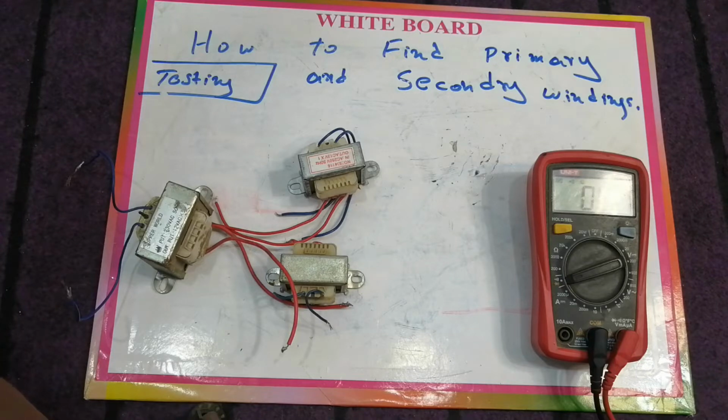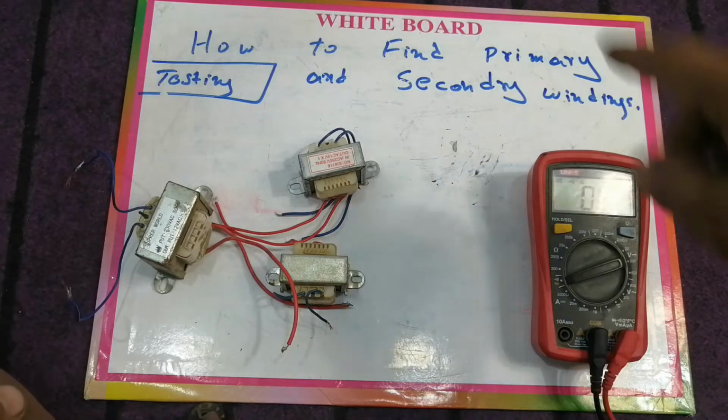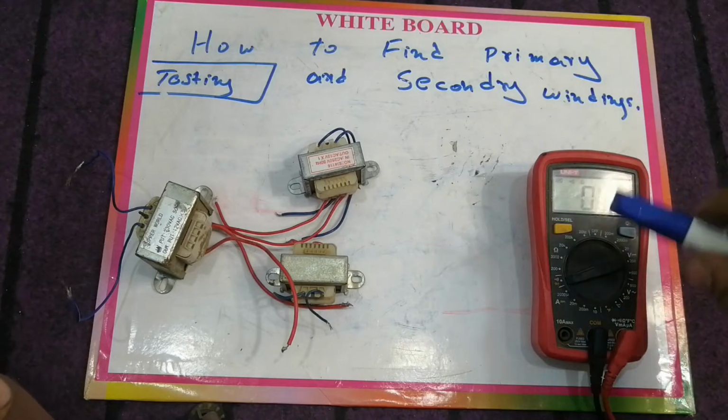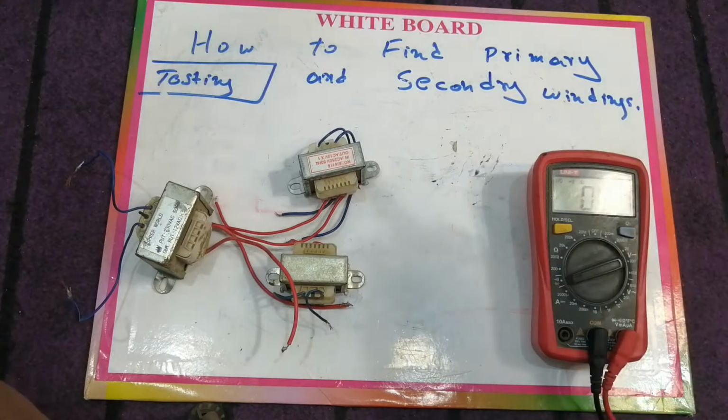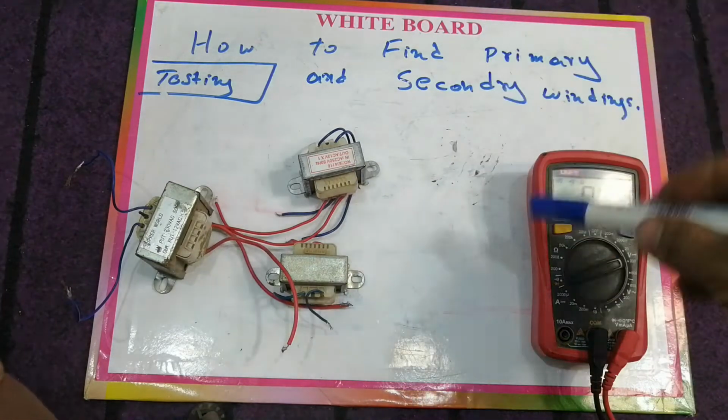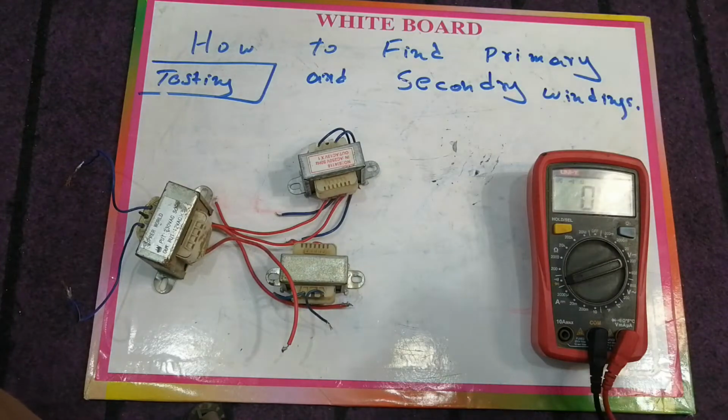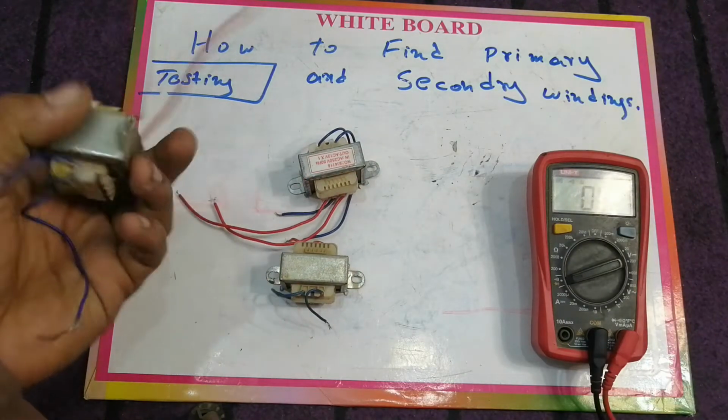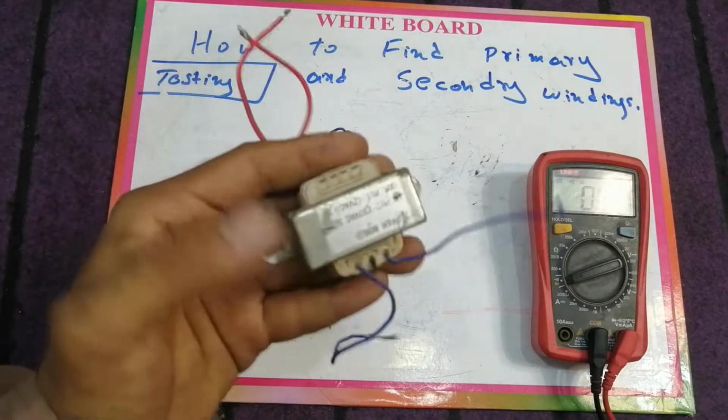In this tutorial, you will learn how to find primary and secondary winding using a multimeter, or how to test a transformer using a multimeter. So first of all, in this video, I want to show you some transformers.